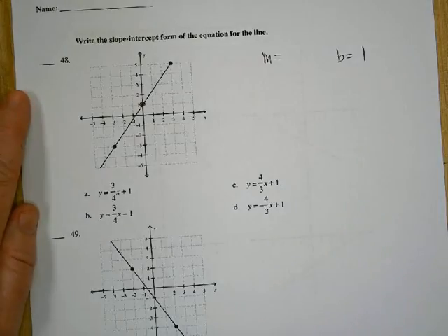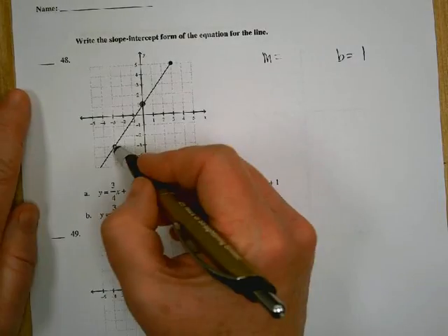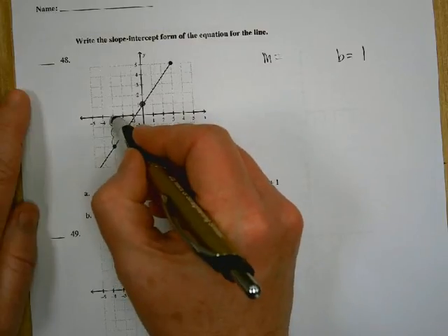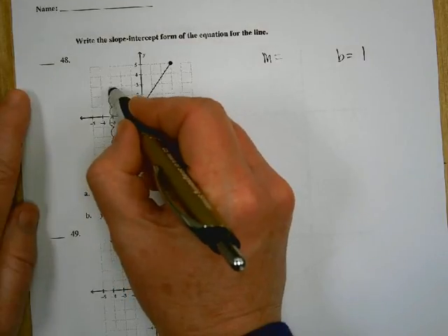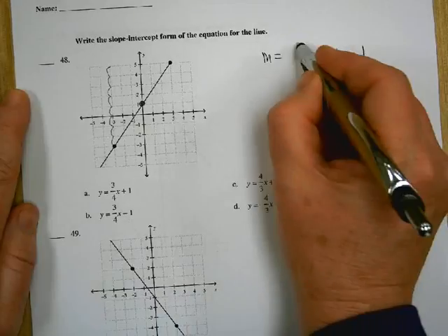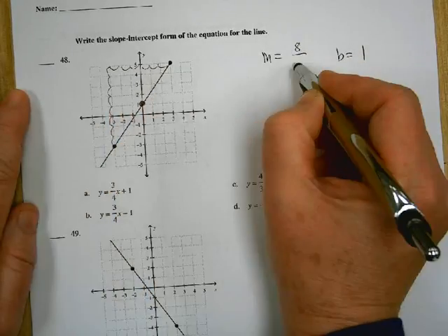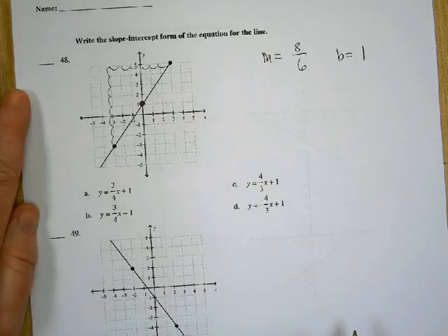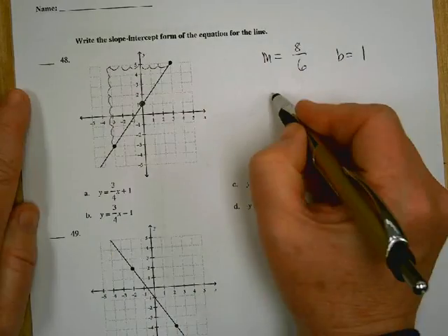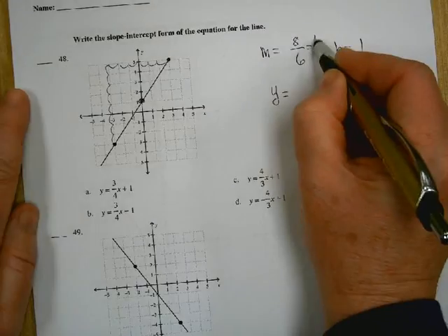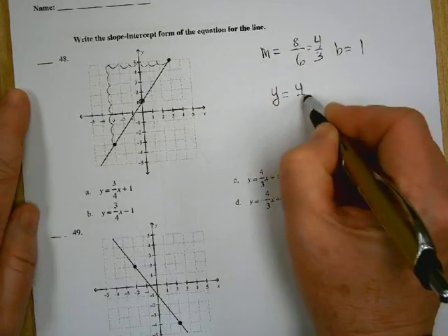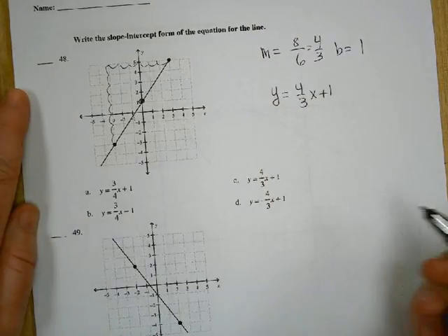What did you find for the slope? 1, 2, 3, 4, 5, 6, 7, 8. 1, 2, 3, 4, 5, 6. So what do we get here? 4/3 x plus 1.